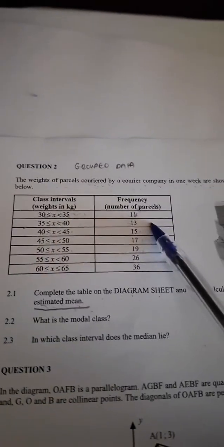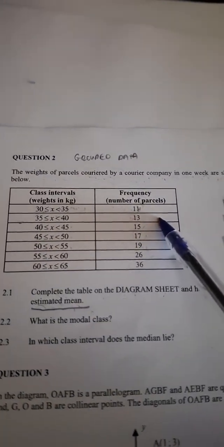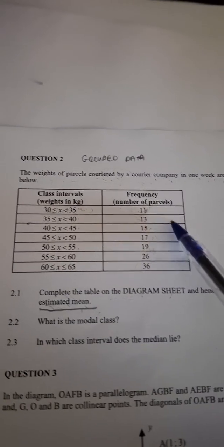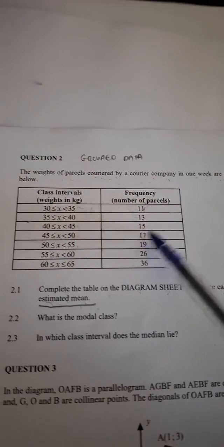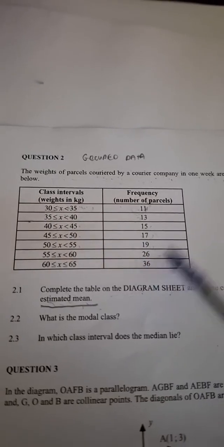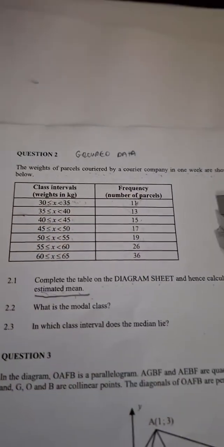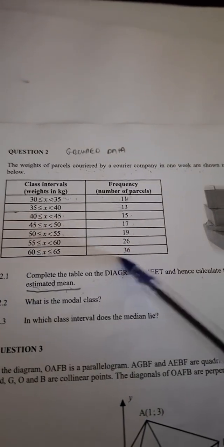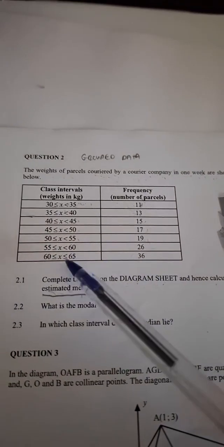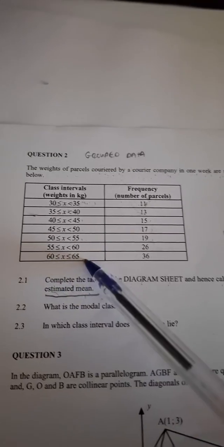Modal class is the class interval with the highest frequency. So if you look here, 11, 13, 15, 17, 20, 19, 26, 36, which interval has the highest frequency here? This is the highest frequency. Which interval has that? It's this one.